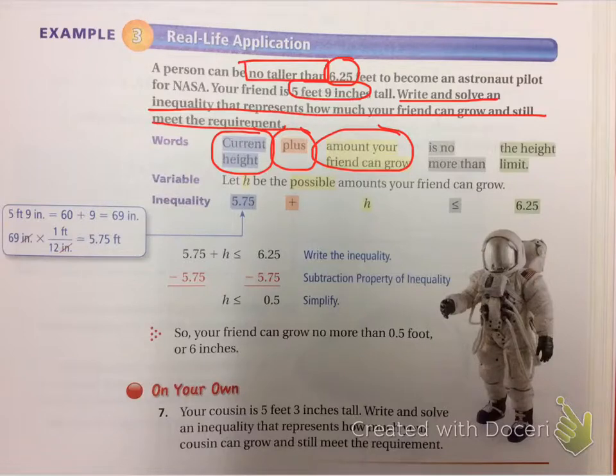We know that they are 5 feet and 9 inches, plus however much they can grow, and then it tells us is no more than the height limit, okay? So now that we have that written in words, we are going to translate it into algebraic terms.